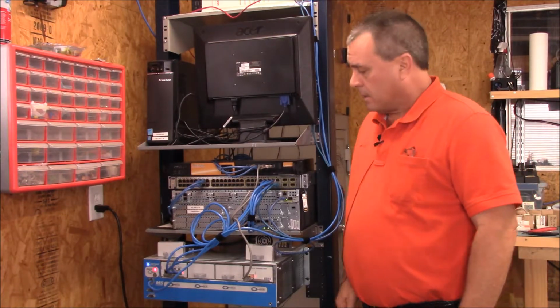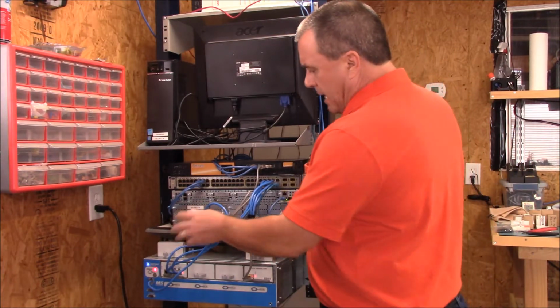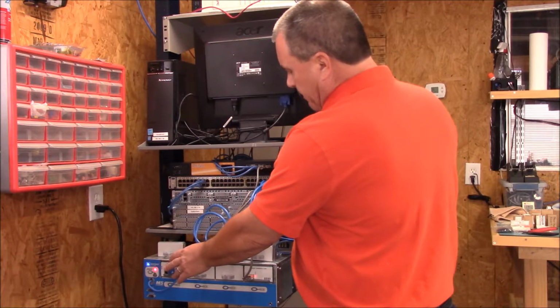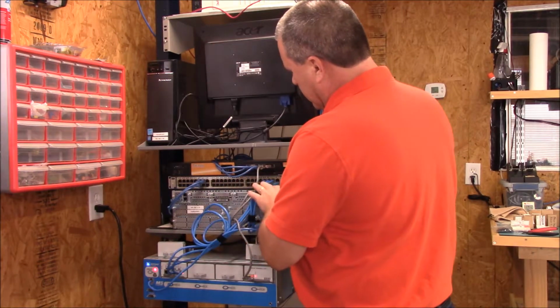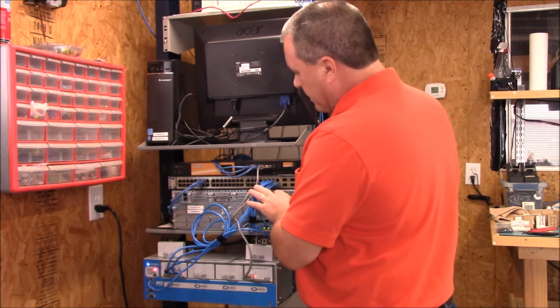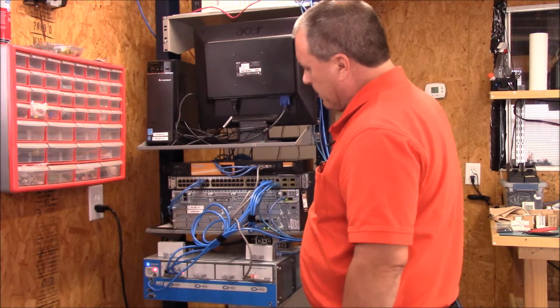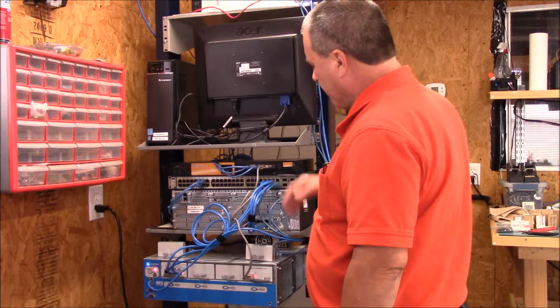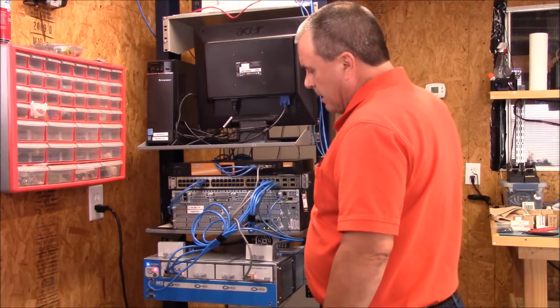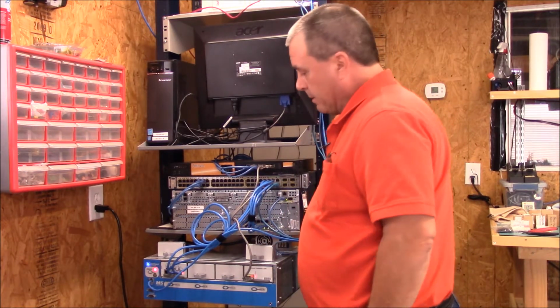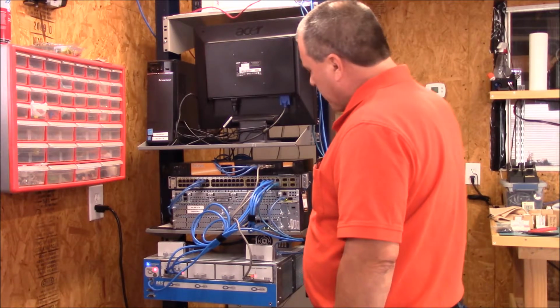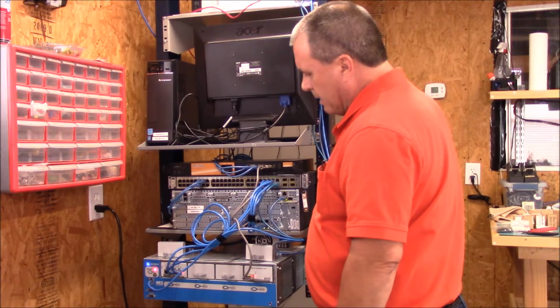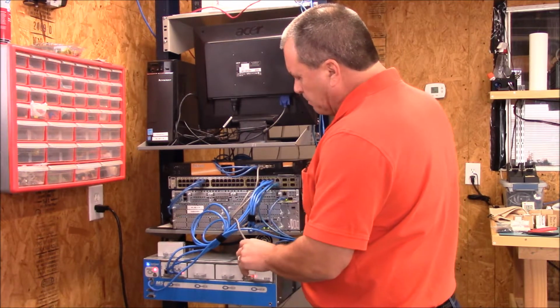Well, today's video is going to be setting up a LAG between the Juniper M5 router and the Cisco 3750 switch. It's going to be similar to the same setup that we had from the 3845 to the 3750, except we'll be configuring the Juniper. And I kind of wanted to show you the layout of the Juniper.